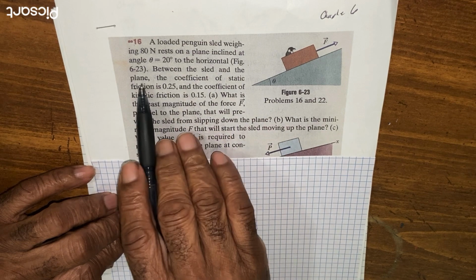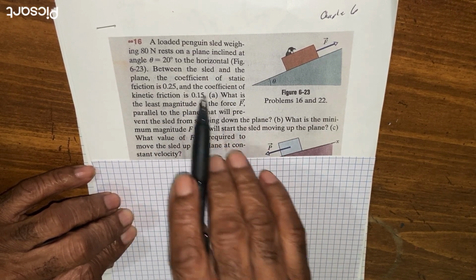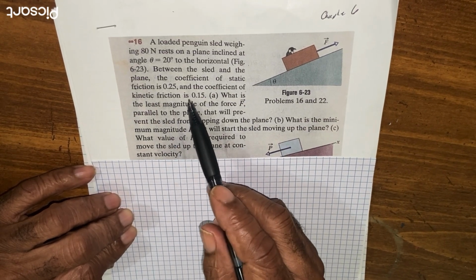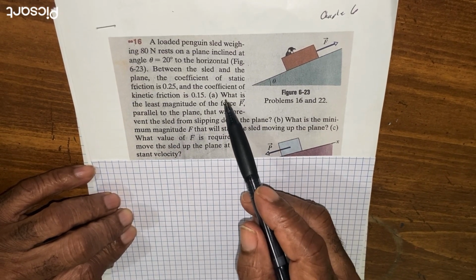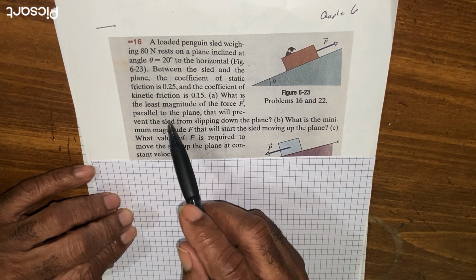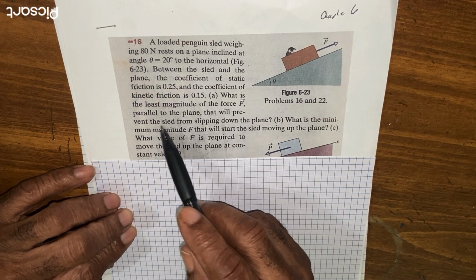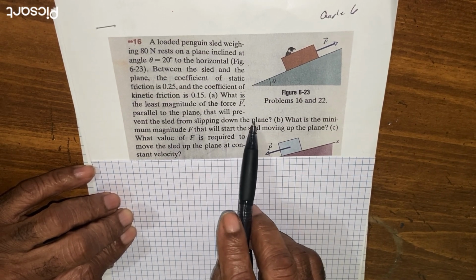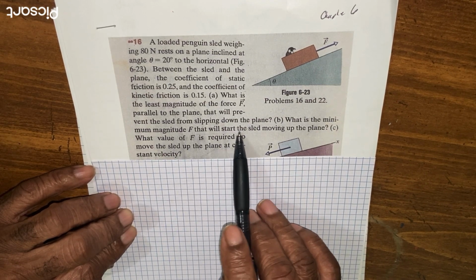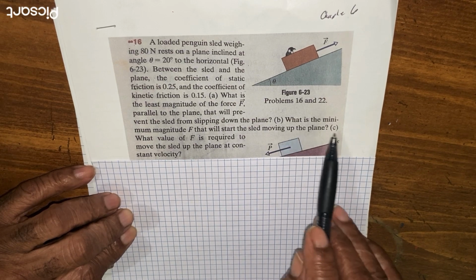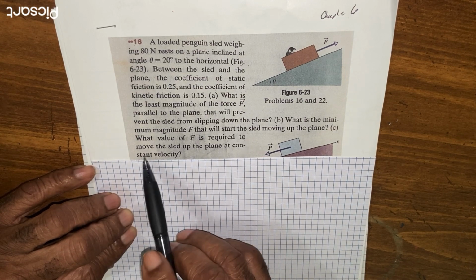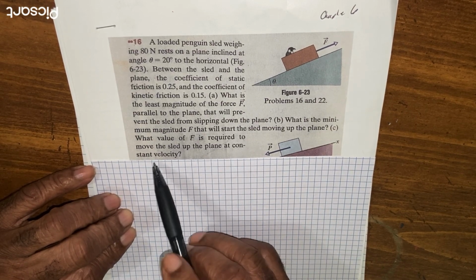Between the sled and the plane, the coefficient of static friction is 0.25 and the coefficient of kinetic friction is 0.15. A, what is the least magnitude of the force F parallel to the plane that will prevent the sled from sliding down the plane? B, what is the minimum magnitude F that will start the sled moving up the plane? And C, what value of F is required to move the sled up the plane at constant velocity?